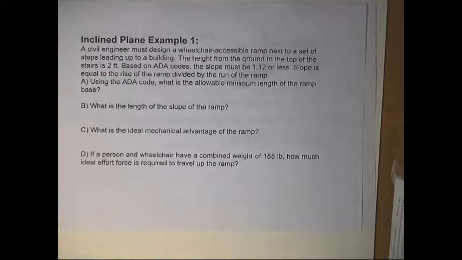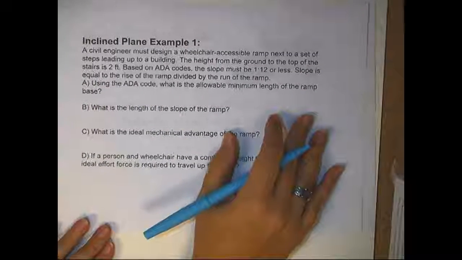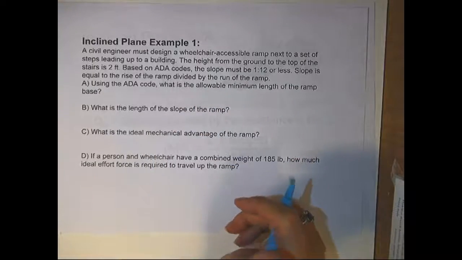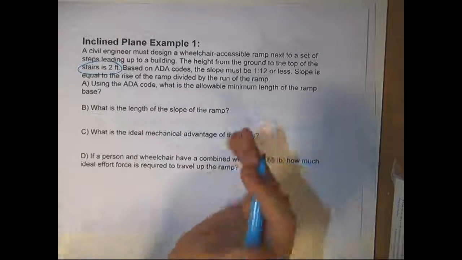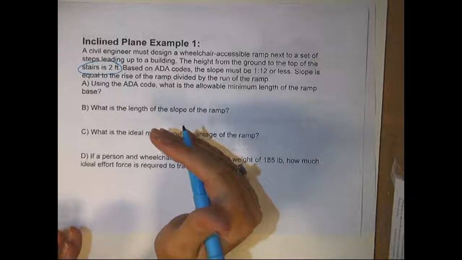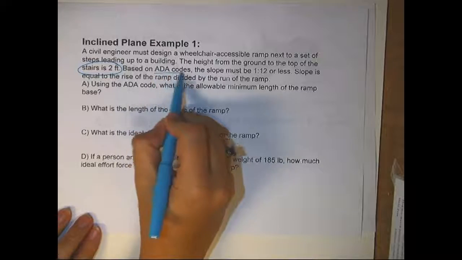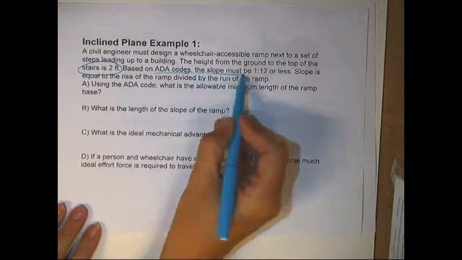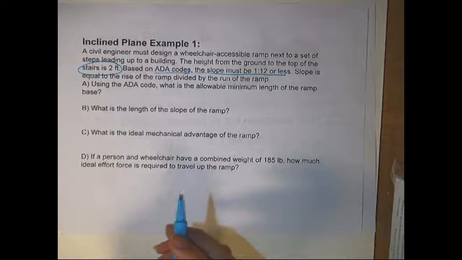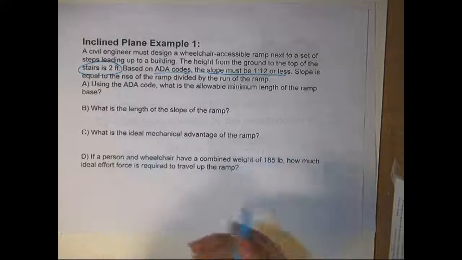Okay, here's our example problem, and you'll notice this is a real engineering problem that a real engineer would deal with. Here we need a wheelchair accessible ramp because we've got stairs that are 2 foot tall. So we've got a building, it's got a couple of steps in the front of it, but we have to meet ADA code, that's American Disability Act code, that tells us how long of a ramp we need for someone with a wheelchair to get up the ramp.